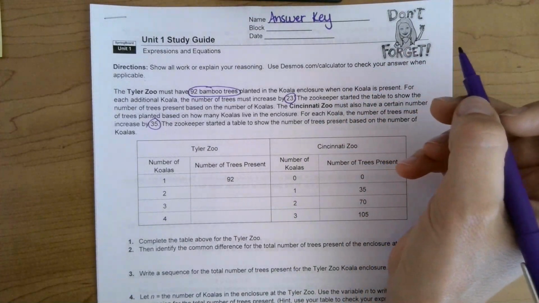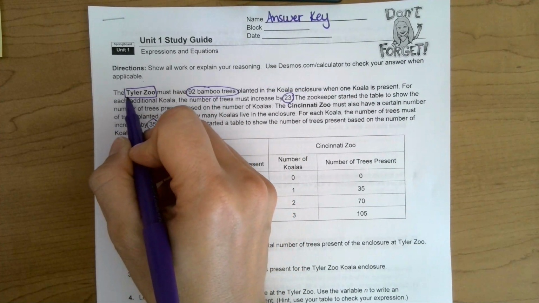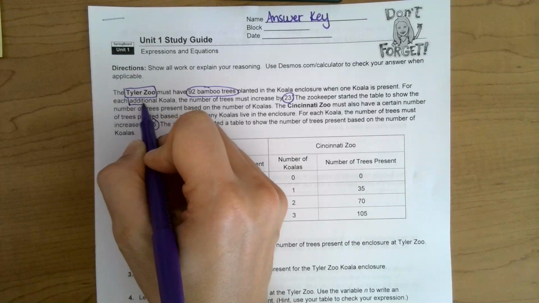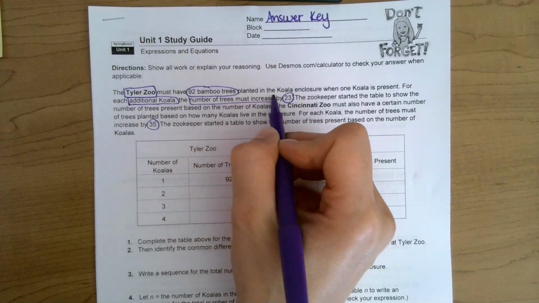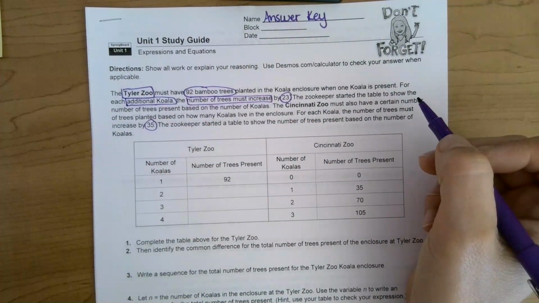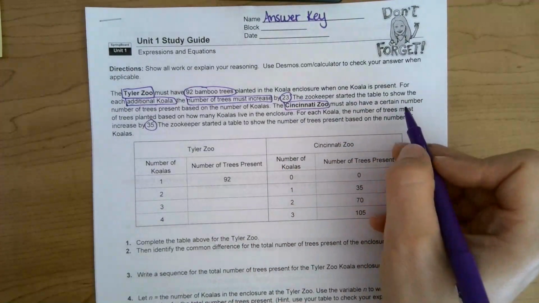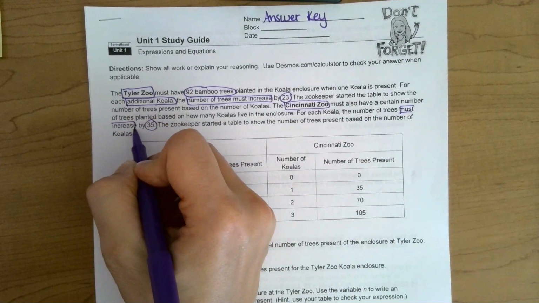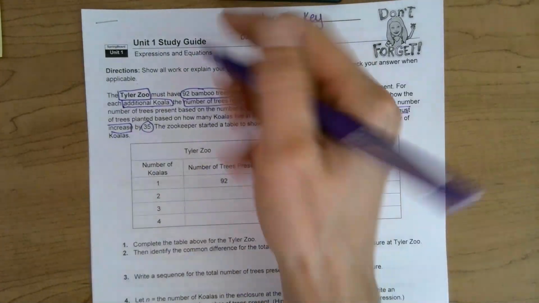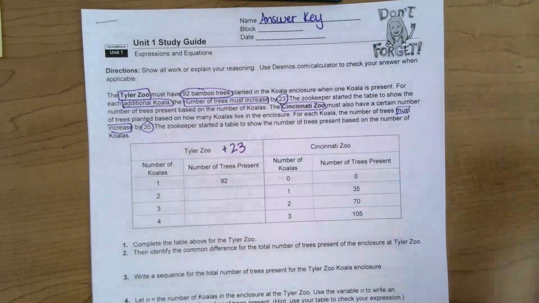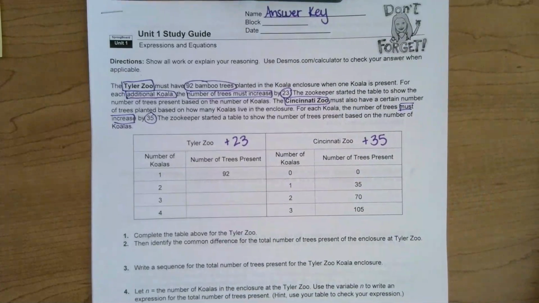So we know that for the Tyler Zoo, I'm going to put a box around it, for each additional koala, the number of trees must increase by 23. And then for the Cincinnati Zoo, they also must increase by 35. All right, so the Tyler Zoo, we know it's increasing by 23. And then the Cincinnati Zoo, we know it's increasing by 35. All right, so let's fill in the table.